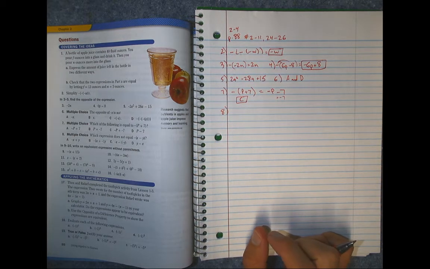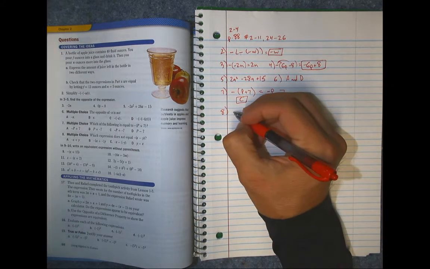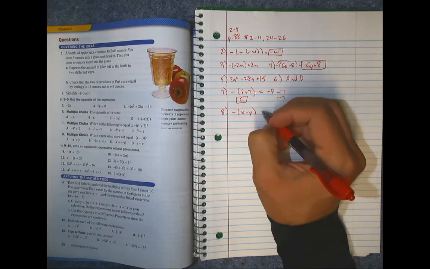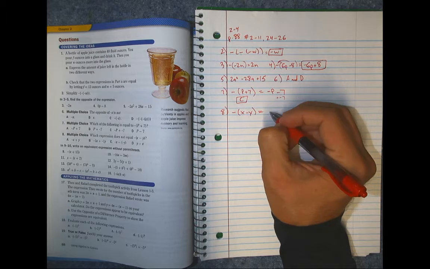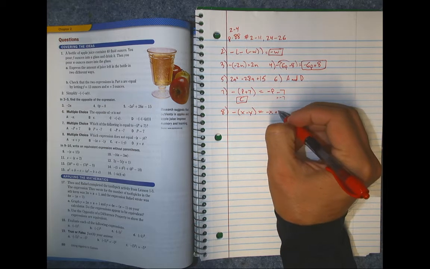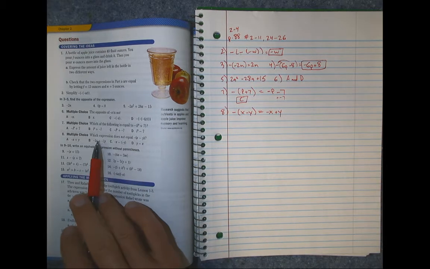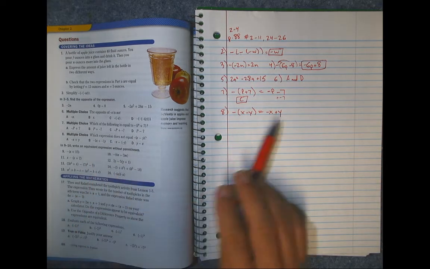Number 8, which expression does not equal that? So let's simplify it first. We have the opposite of x minus y. Distribute. Positive x becomes negative x. Negative y becomes positive y. So we need a negative x and a positive y, which is not equal to. So we're looking for the one that's different than that.